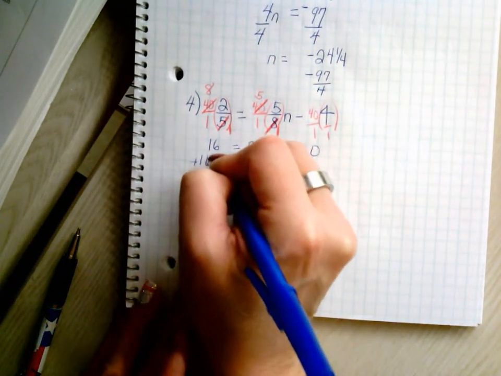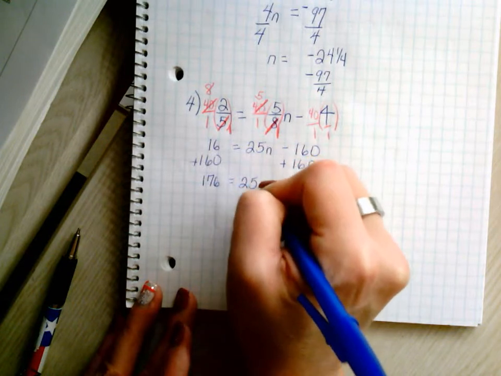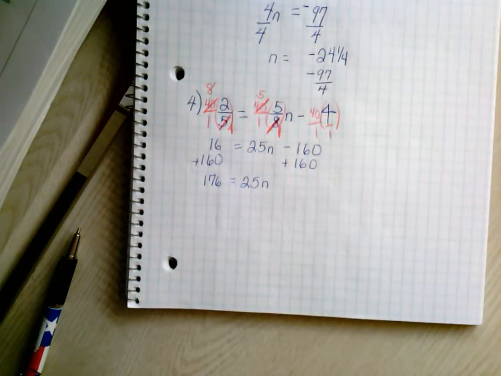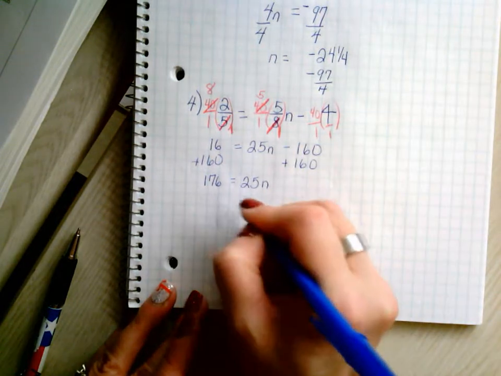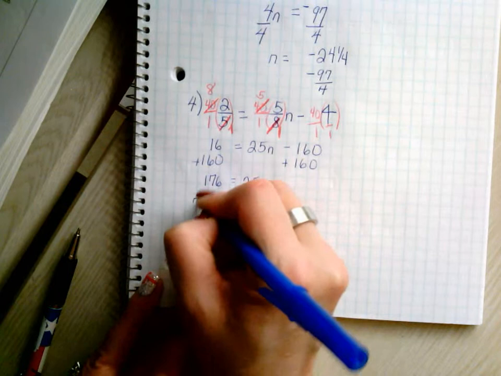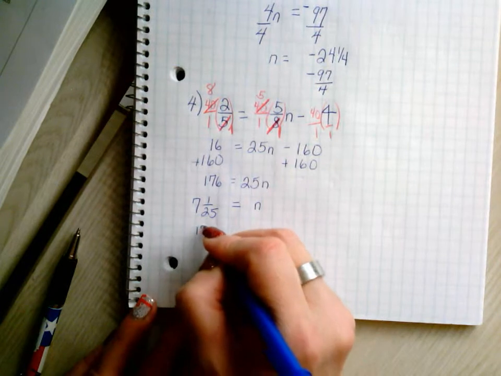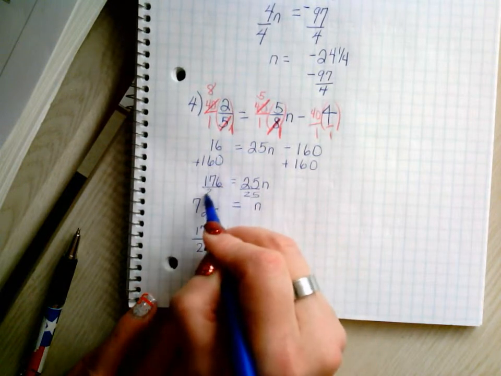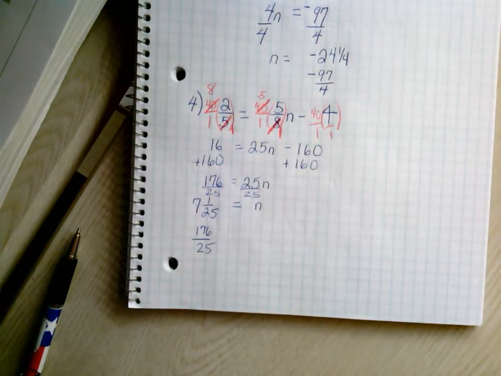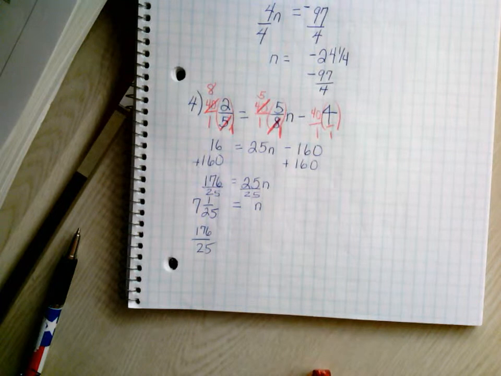And you end up with 176 equals 25n. Perform your division. And you end up with n equals 7 and 1/25, or you could have left it as it was, 176 over 25. We divided by 25, the coefficient of n. Okay? Questions on this? Okay.